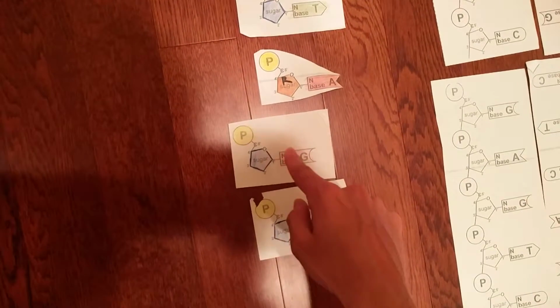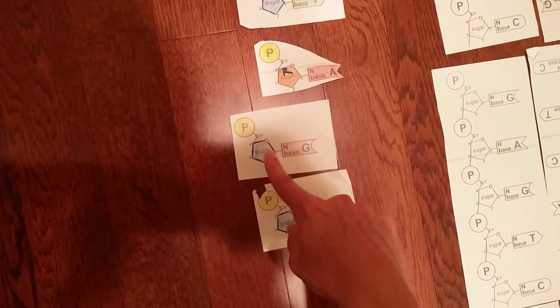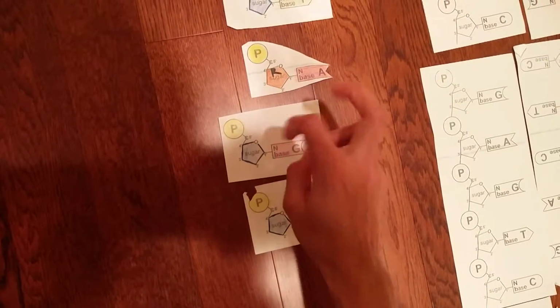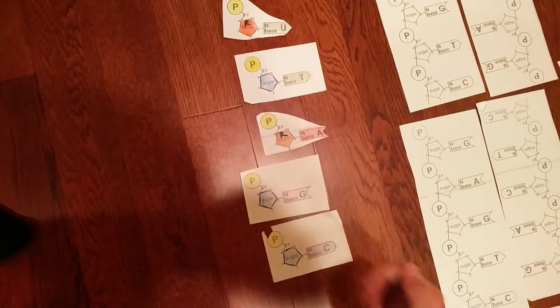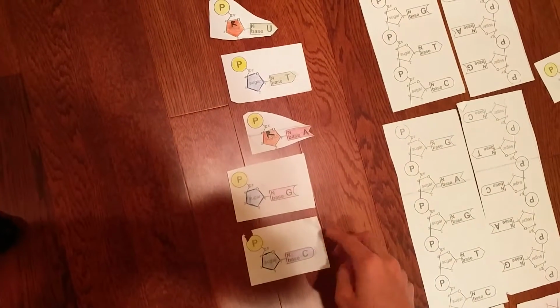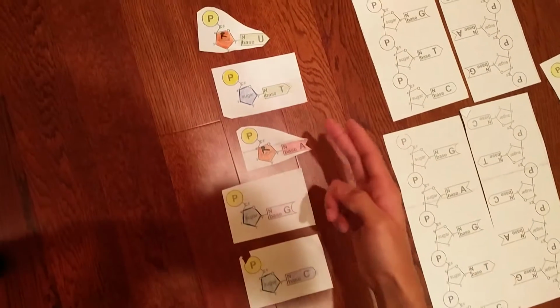Explain the components of the nucleotide. So there's a phosphate group, which is attached to the 5' carbon of a pentose sugar, which is attached to a base. There are two types of sugars, the RNA and DNA. The RNA has an extra oxygen on the 2'. That's the only difference. The bases are cytosine, guanine, adenine, thymine, and uracil.